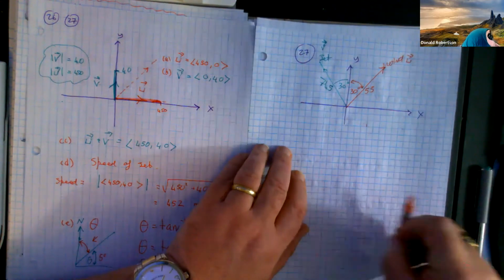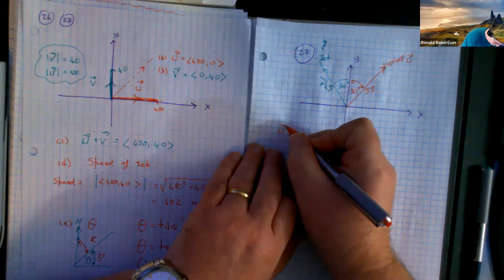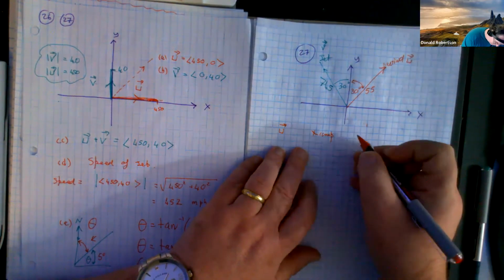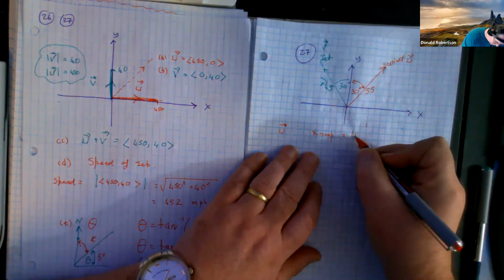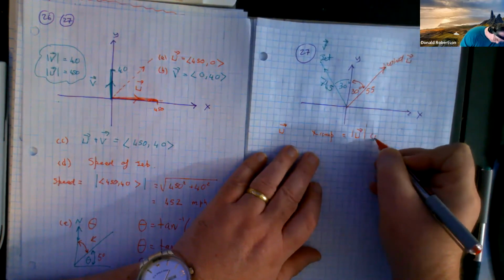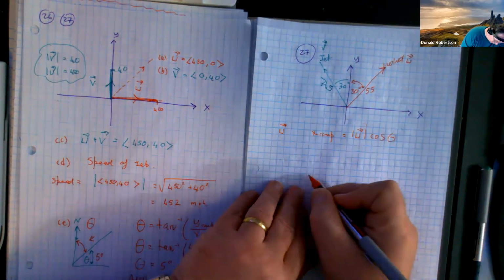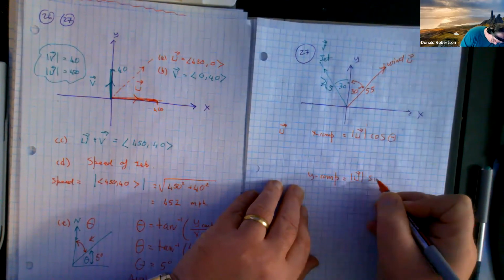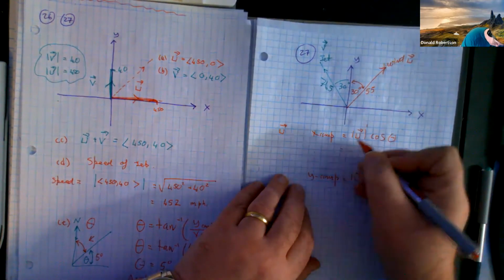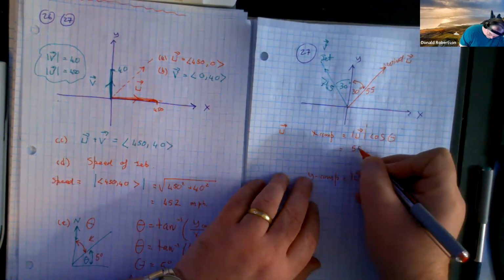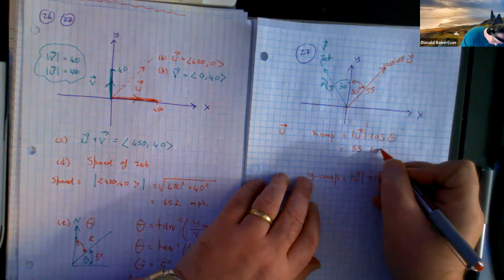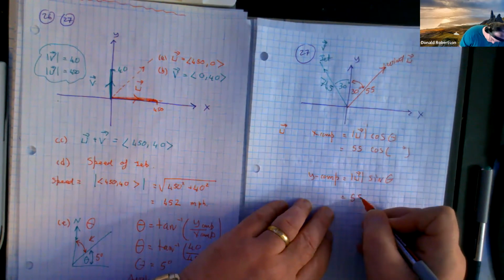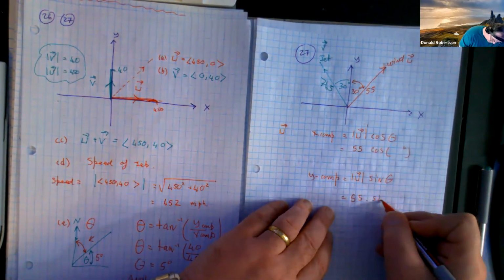So for the vector U, the X component is going to be the magnitude of U, cosine of its angle. And the Y component is going to be the magnitude of U times the sine of that angle. The wind has a magnitude of 55. And we have to decide what angle goes here. The magnitude of the wind is 55. And we have to find the angle.